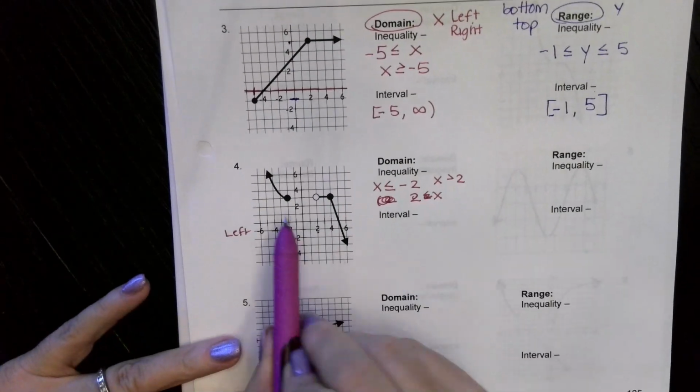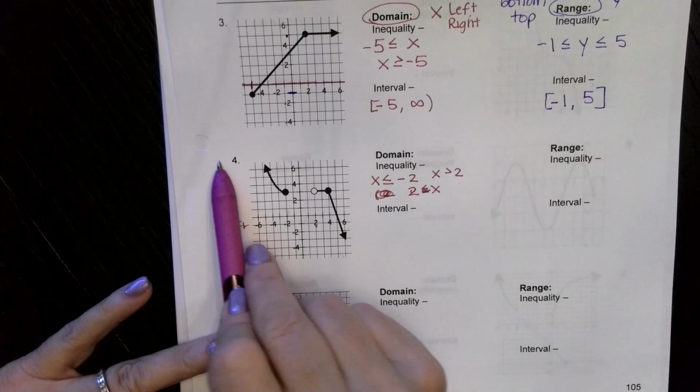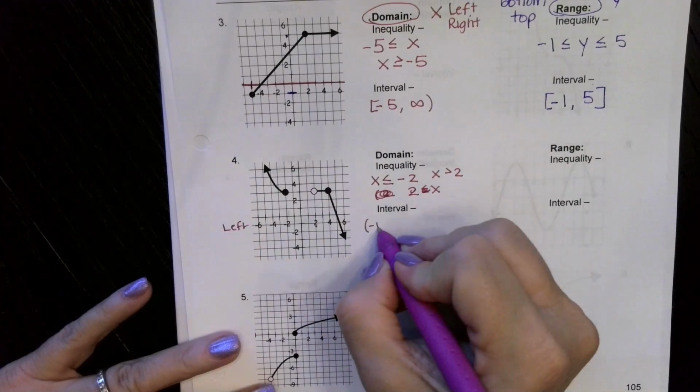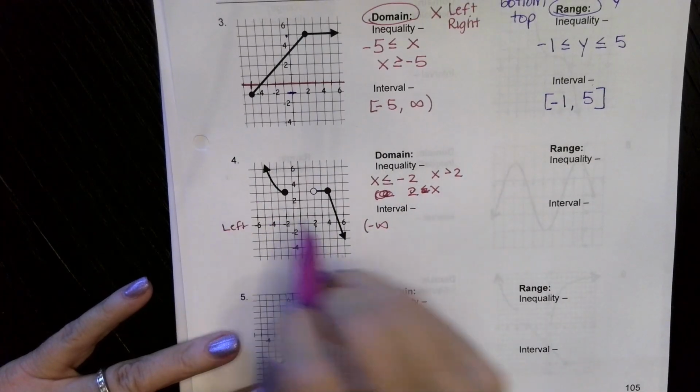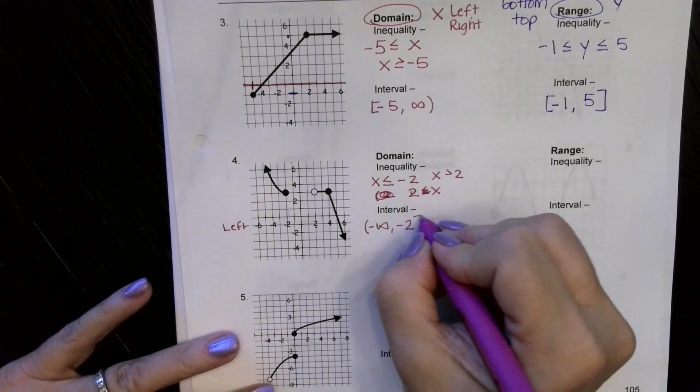So my interval notation, if I'm starting clear out here on the left, I'm going to have -infinity, and I'm going to stop at -2. It's included, so I have a bracket.